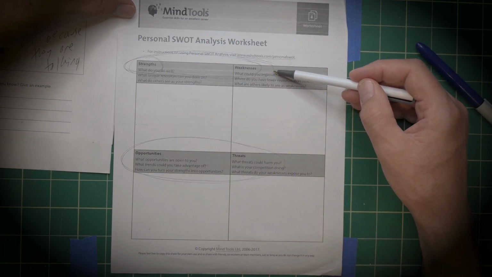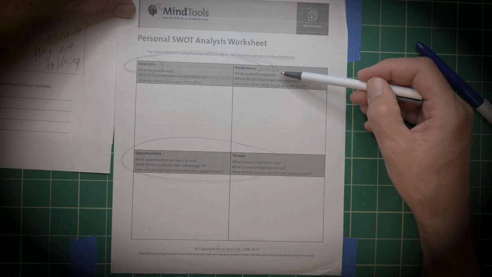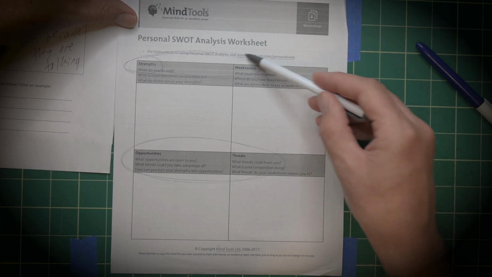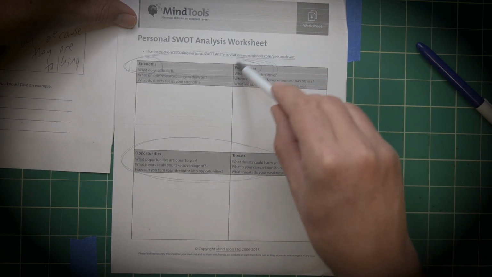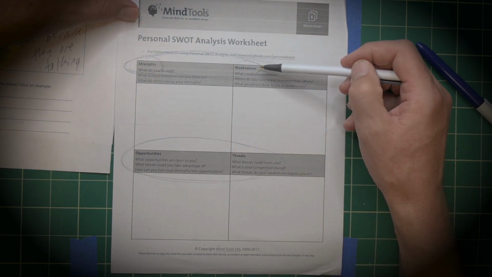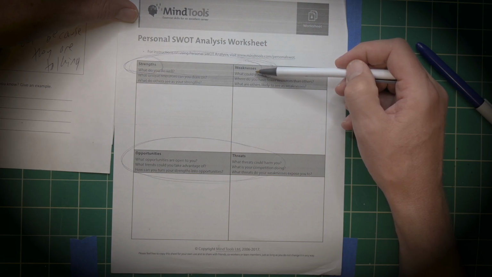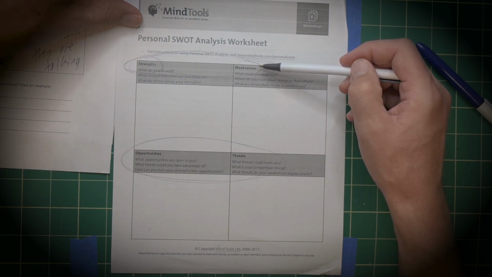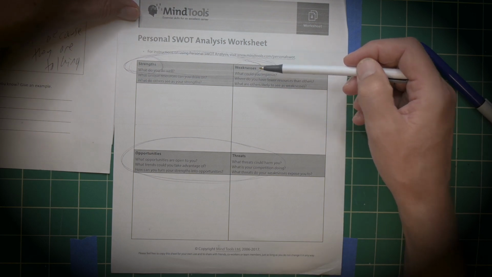Now, with your weaknesses, what could you do to improve? What are others likely to see as weaknesses, right? We need to minimize our weaknesses. And it's tough. Y'all, it takes a lot of trust to say what your weaknesses are because an enemy or somebody who isn't a friend could capitalize on your weaknesses to take advantage of you. So it takes a lot of trust to fill this in.